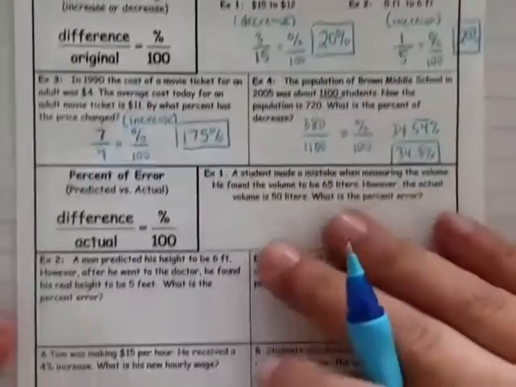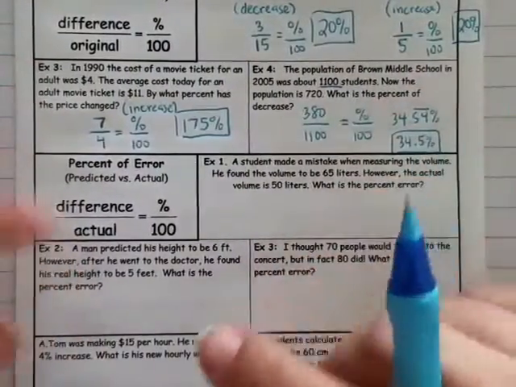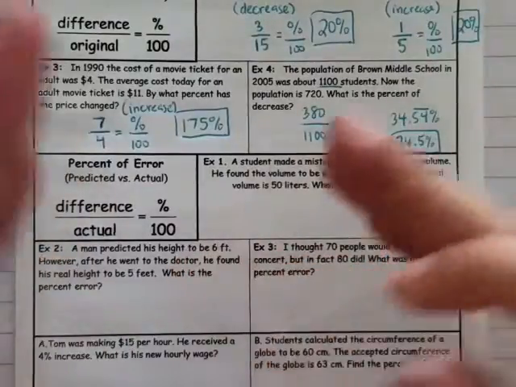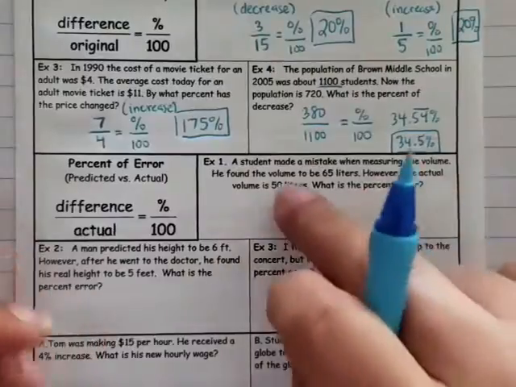All right, percent error is pretty much identical to percent change. The only difference is now you're talking about prediction versus what actually happened. So really, let's just dive in and do some problems.